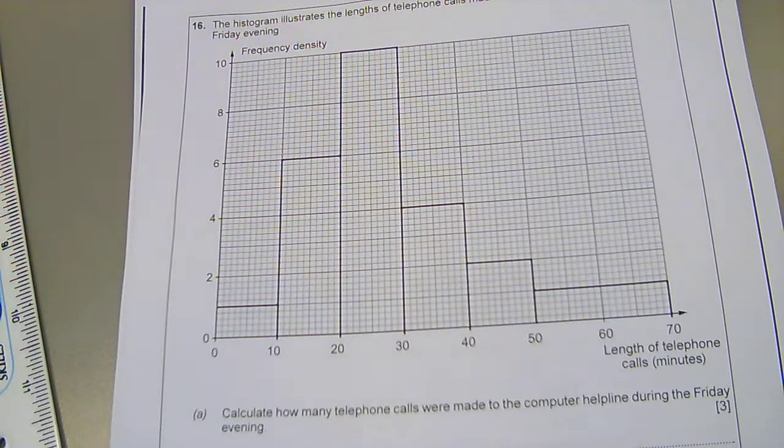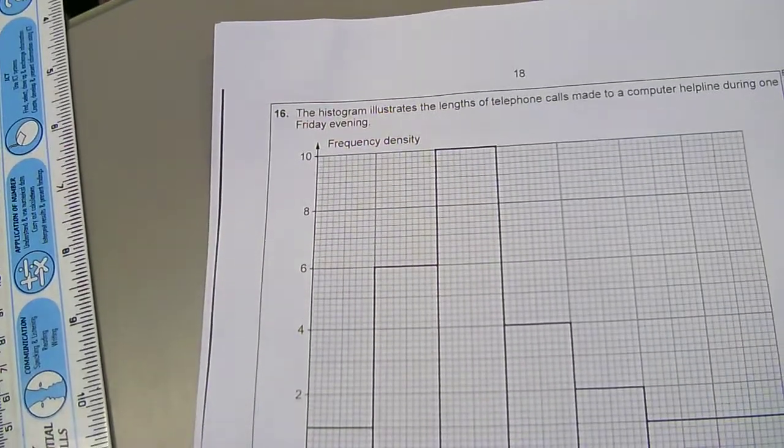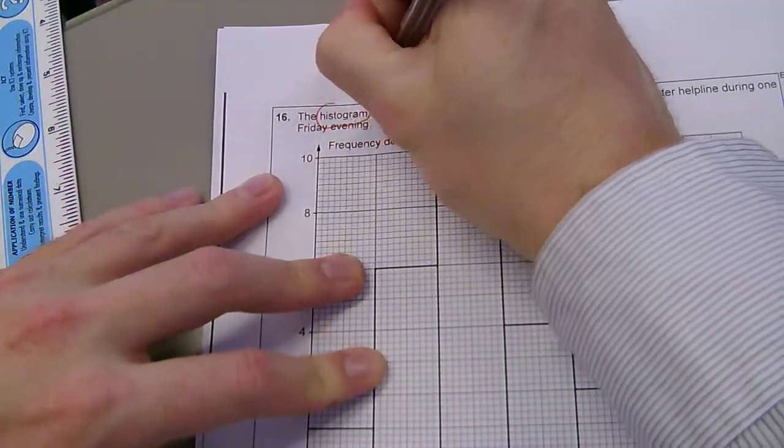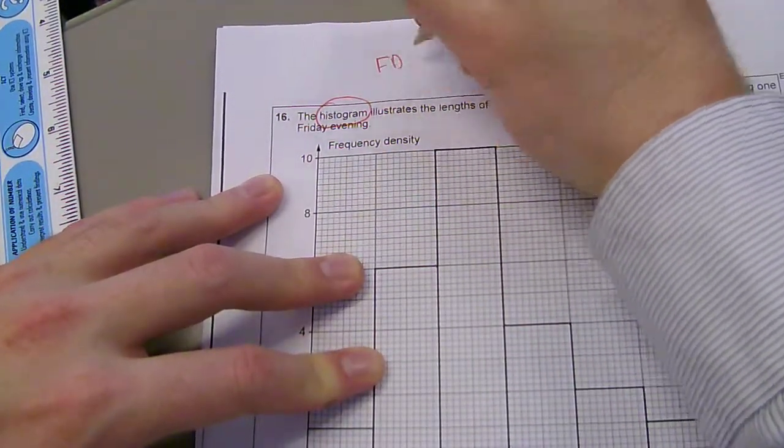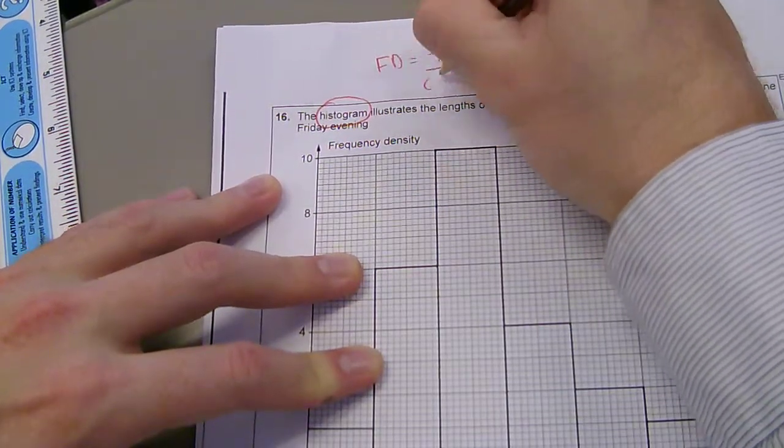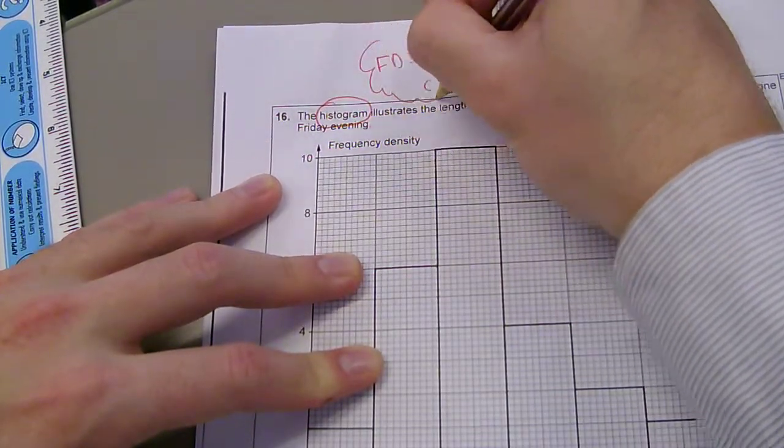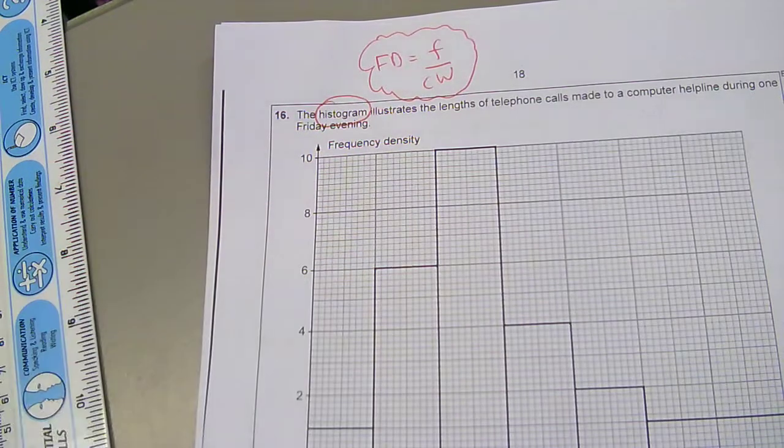Okay, so what word am I seeing straight away that I know I need to write down a formula for? Histogram. So as soon as I see histogram, I need to write FD equals F over CW, isn't it, Maddie? CW, yeah. Okay, so it says calculate how many telephone calls were made to the computer helpline during Friday evening.